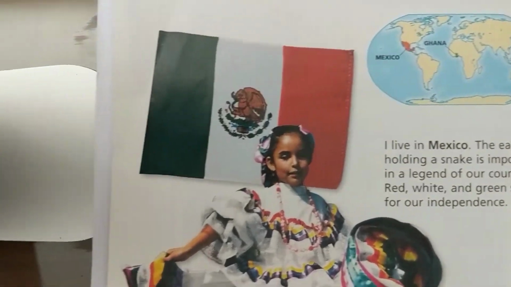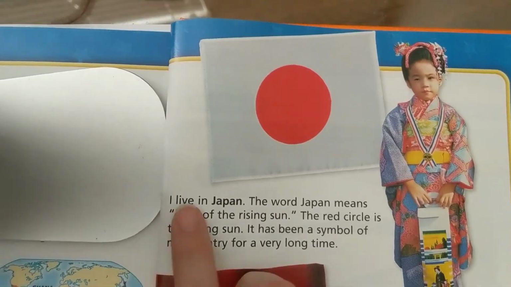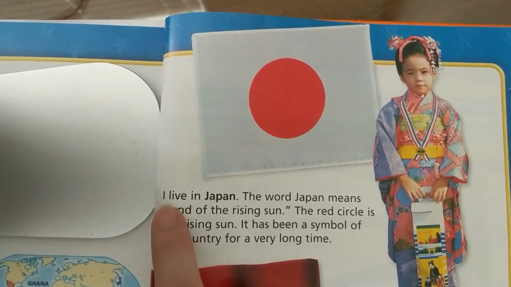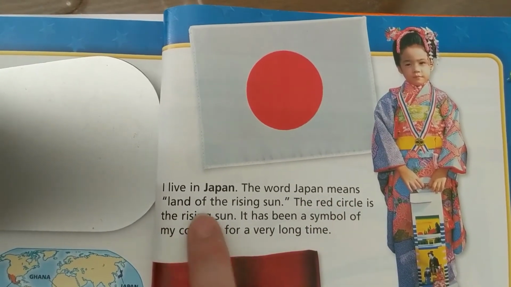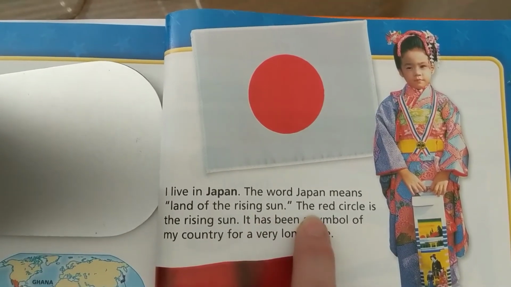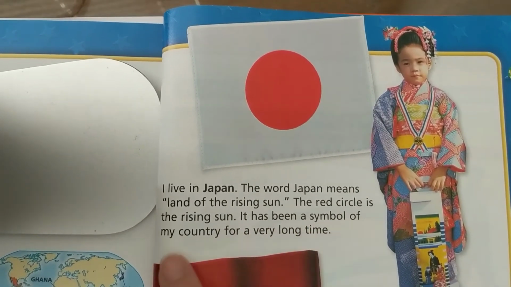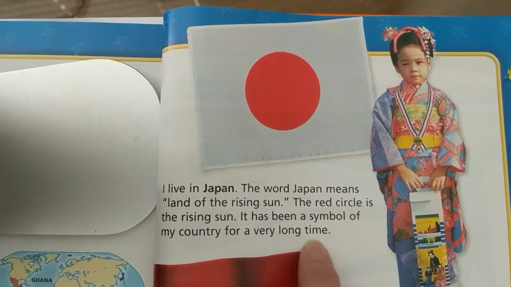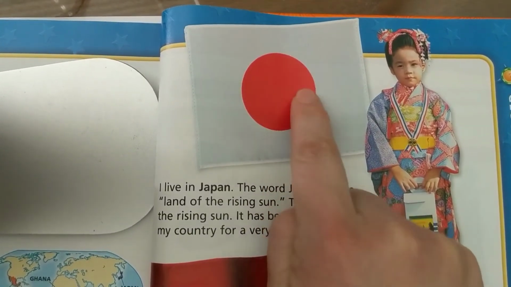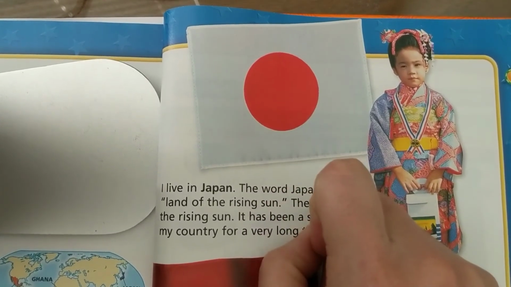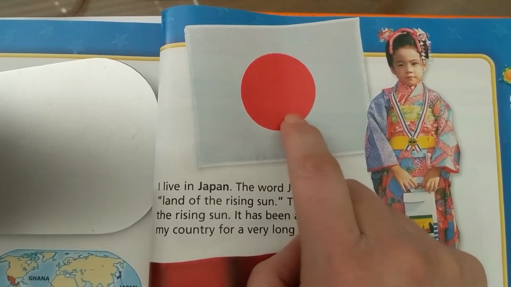Okay, let's turn to our next page. I'm going to move my camera here for you. Okay, fingers on, ready to follow. "I live in Japan. The word Japan means land of the rising sun. The red circle is the rising sun. It has been a symbol of my country for a very long time." So I never knew that this was a picture of the rising sun, but now you know, and whenever you see the Japanese flag, you'll know that this is not just a red dot, it is representing a rising sun.